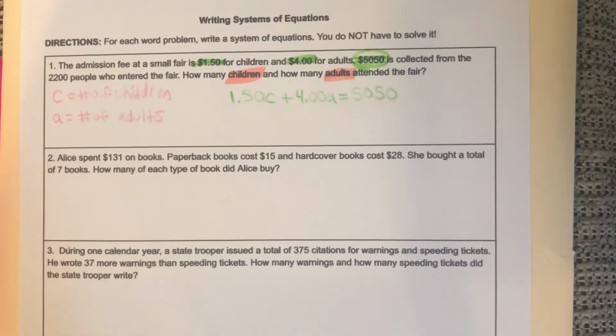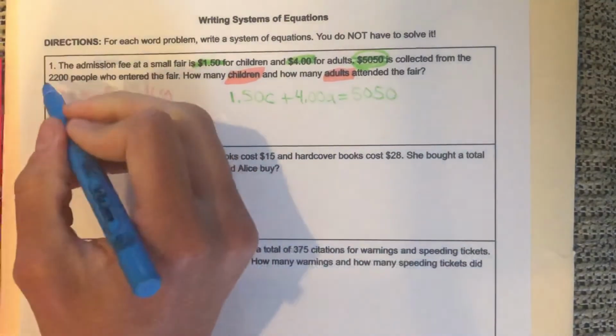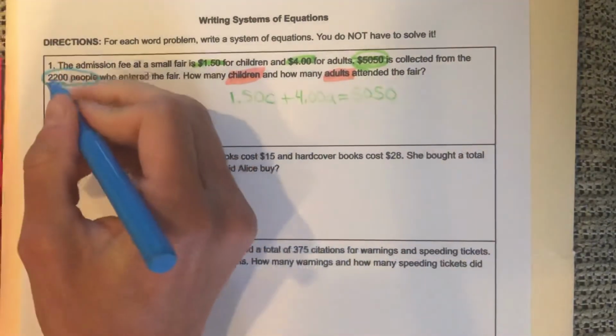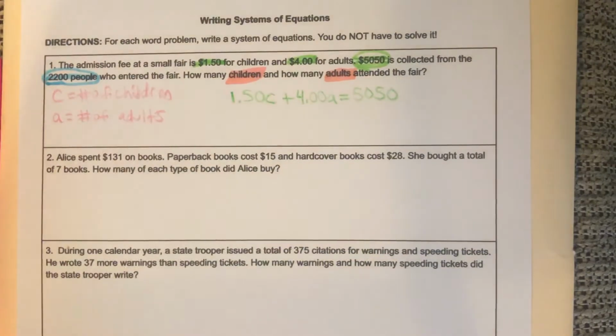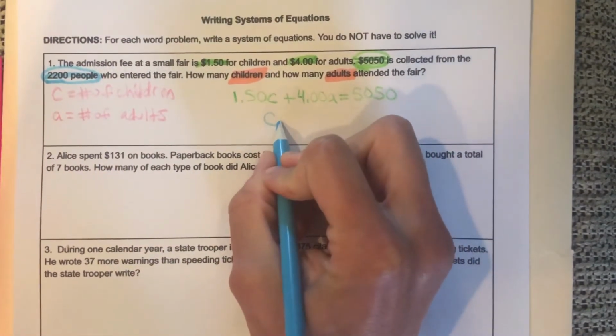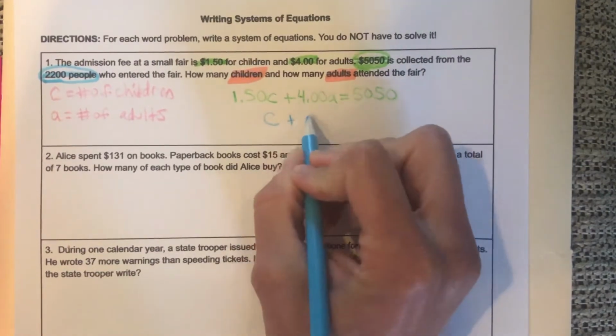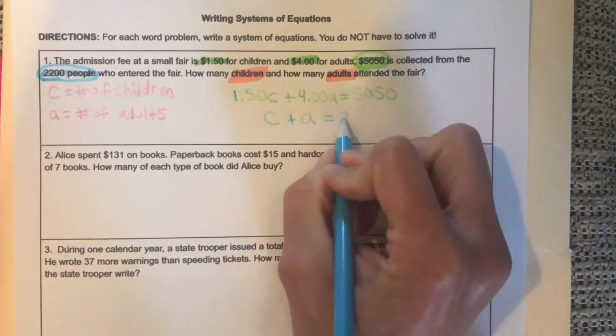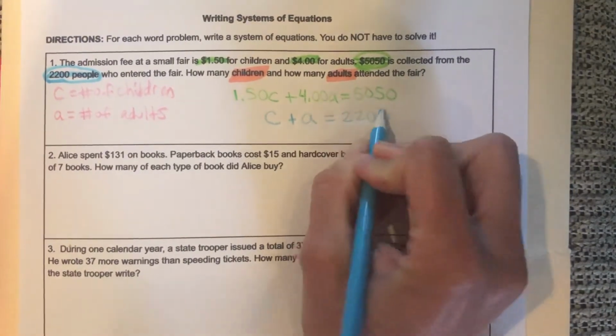The second thing we need to do is figure out what other information I can use to write my second equation. The last number we haven't used is that 2,200 people went to the fair. We already know what type of people went to the fair: either a child or an adult. So some number of children went to the fair and some number of adults went to the fair, and a total of 2,200 people went.